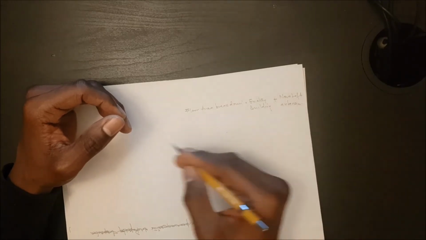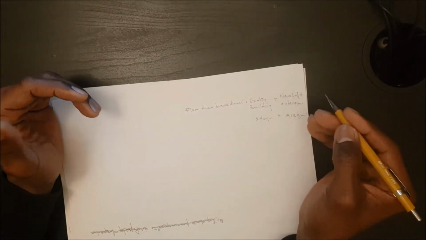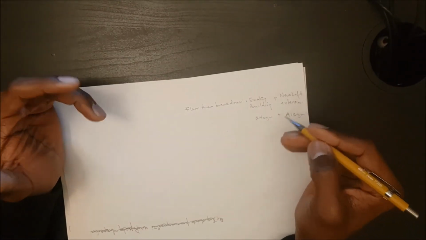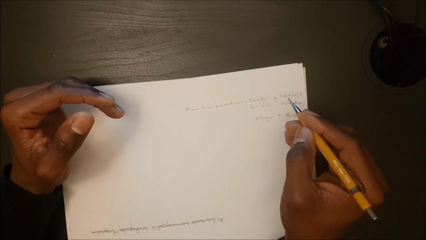Therefore, the overall breakdown: the existing building was 24 square meters. The new loft was 41 square meters. I did explain that some parts of the new extension had reduced floor to ceiling heights, and that's something to keep in mind.